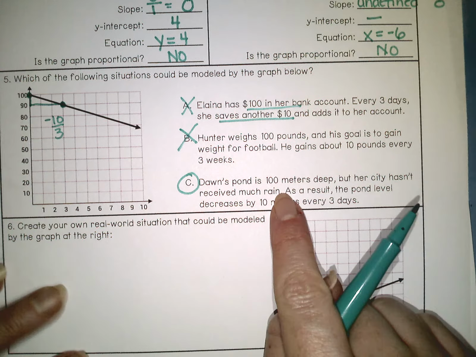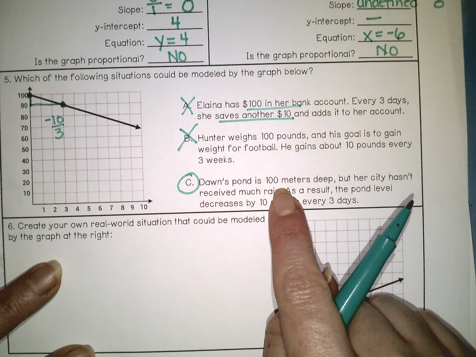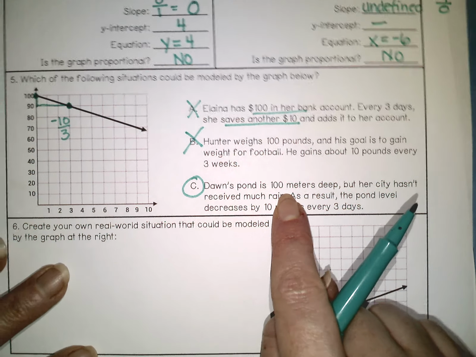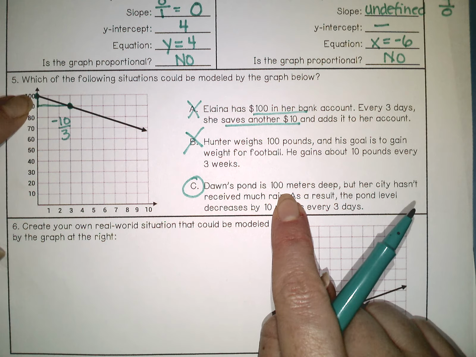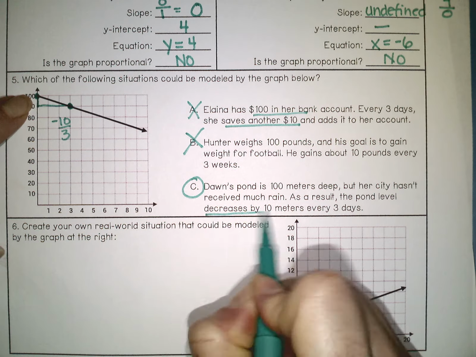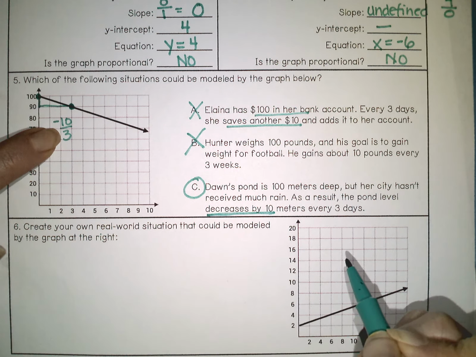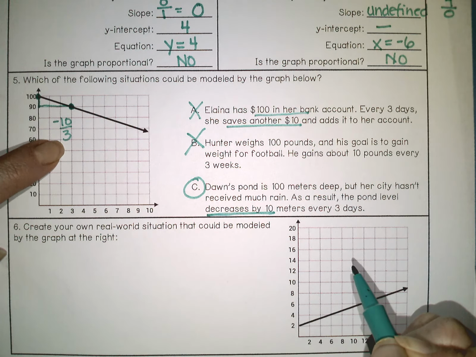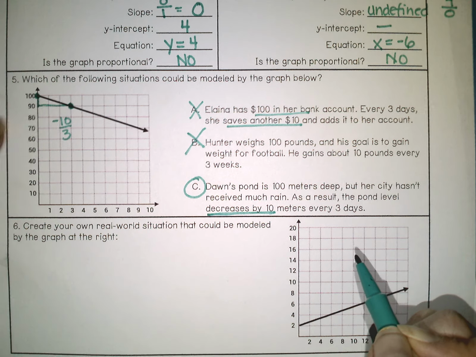He's not losing weight. So that one wouldn't make sense. Dawn's pond is 100 meters deep in situation 3. So it's starting at 100 meters. And they haven't received rain, so the pond level is decreasing, going down 10 meters every 3 days.